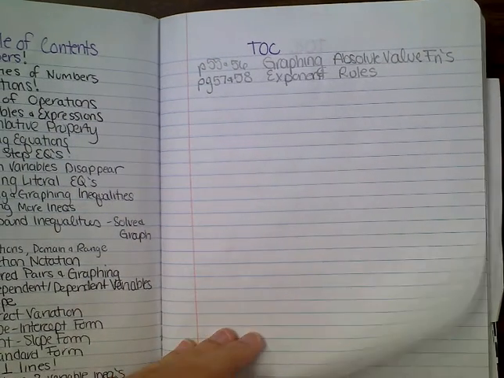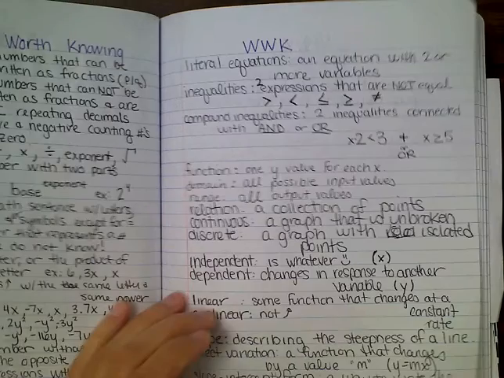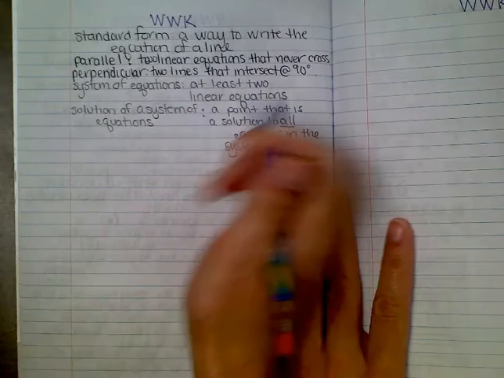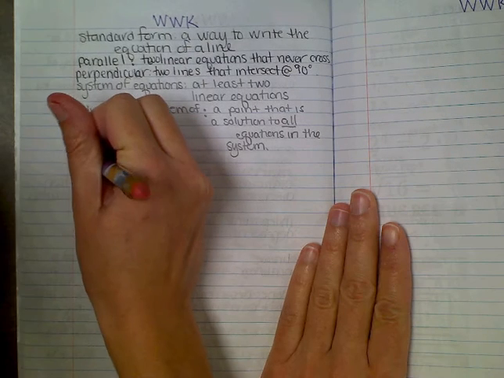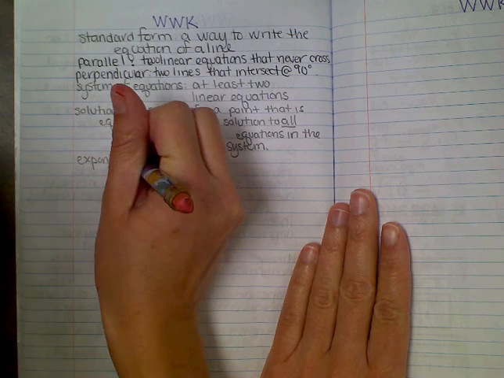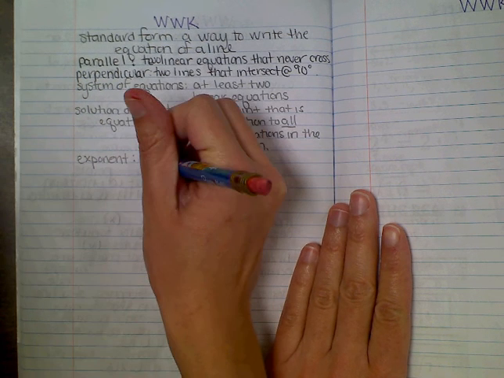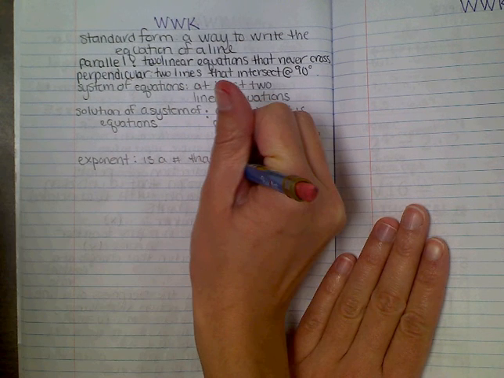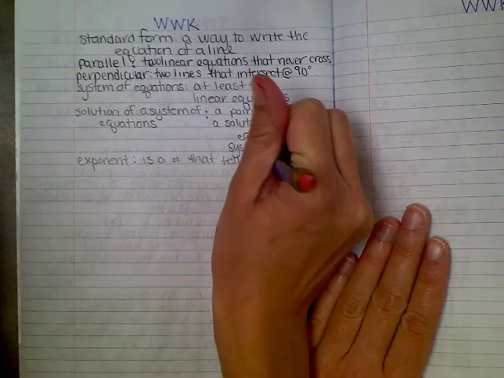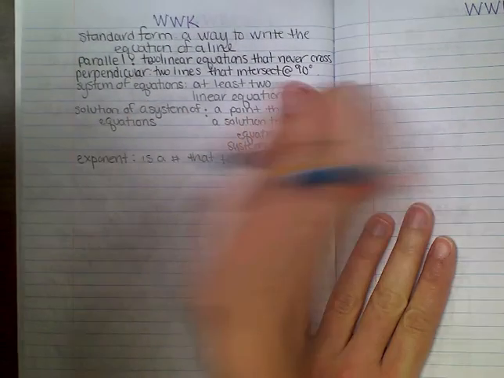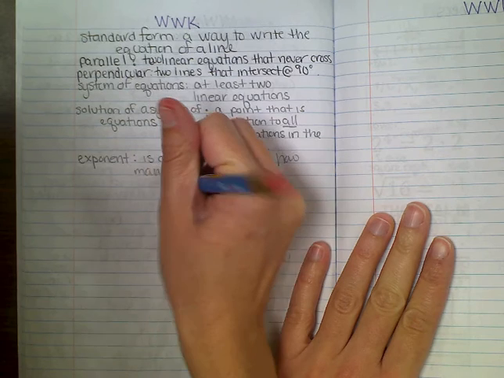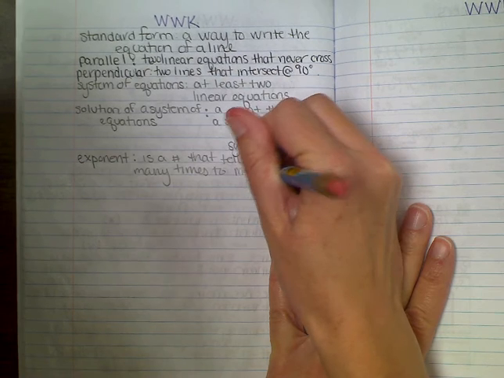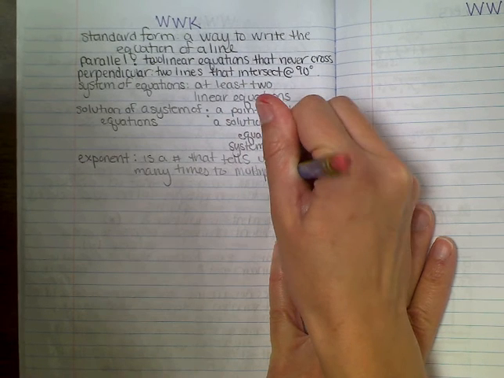Okay, I guess we could have a word worth knowing. We could know exponents, it's a good word to know. Okay, so in our words worth knowing, let's put exponent. An exponent is a number that tells us how many times to multiply a base number.